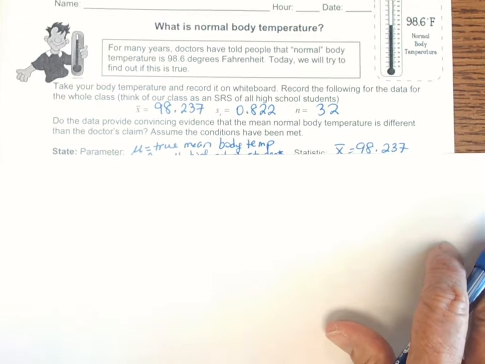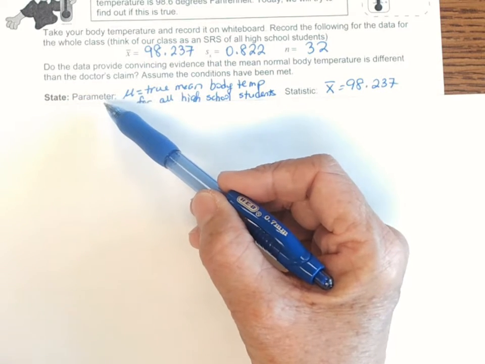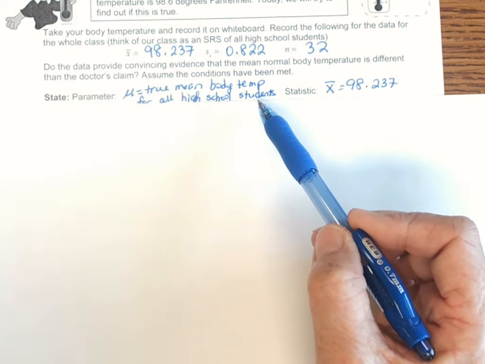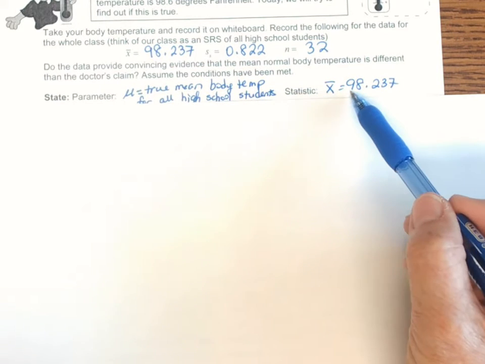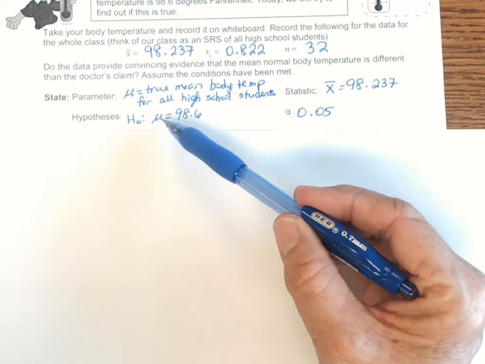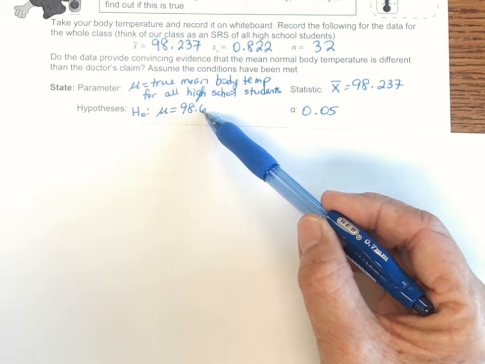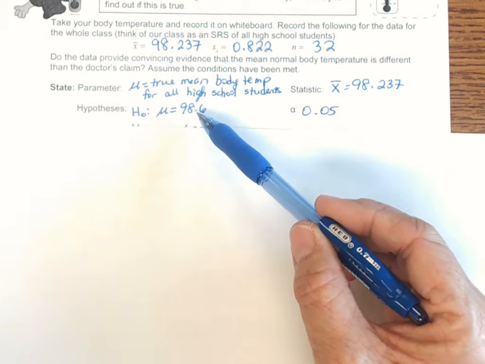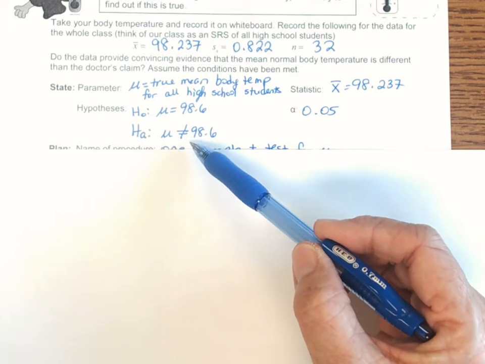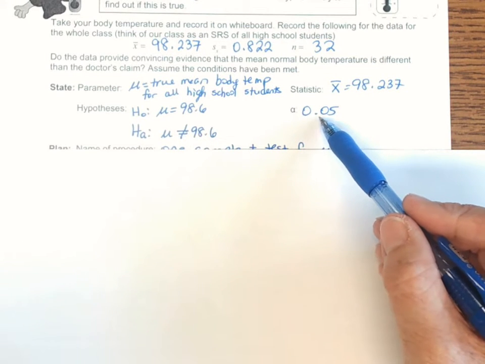Okay, so in our 4-step process, I have my state section. I've got to state the parameter. Mu represents the true mean body temperature for all high school students. My statistic was the mean from the sample. My hypothesis, the null hypothesis, is the commonly held value. Mu equals 98.6. I'm checking just to see if it's not equal to that. So I don't care if it's greater than or less than. I just want to see, is it not equal? And my alpha level or significance level is 0.05.